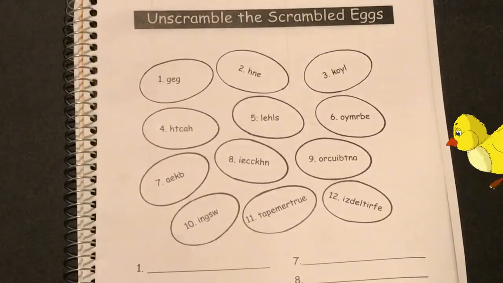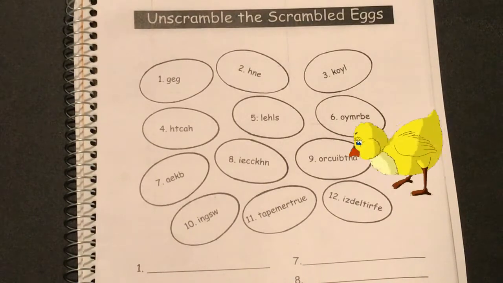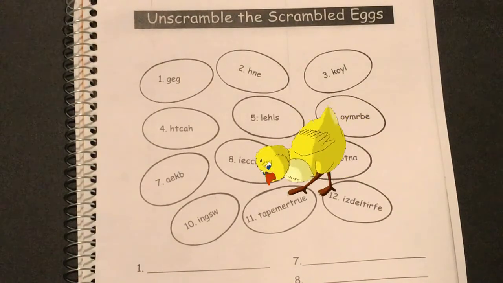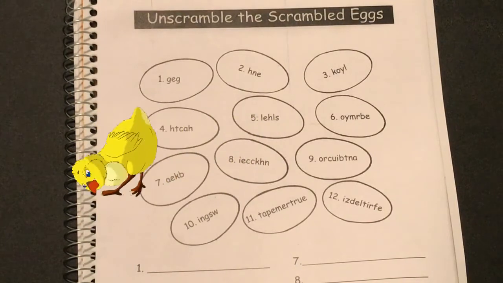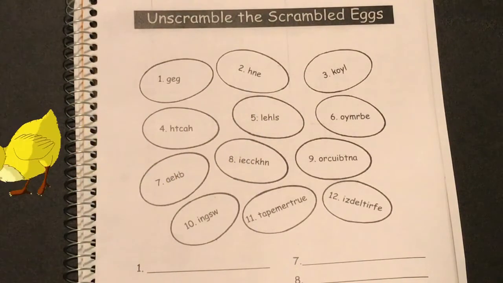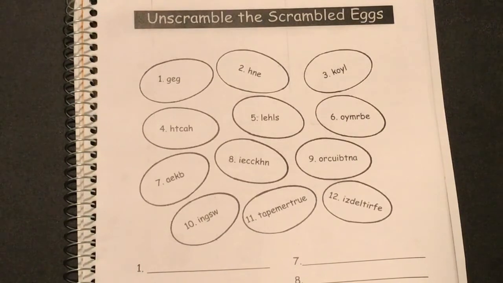Okay, the next activity has to do with our chickens. This says unscramble the scrambled eggs. Does anybody like to eat scrambled eggs? These are words written on eggs, but the letters are all scrambled up and all mixed up.